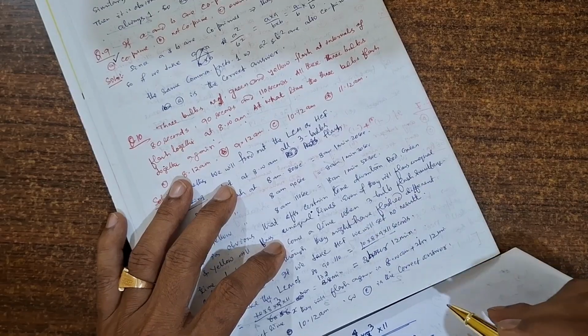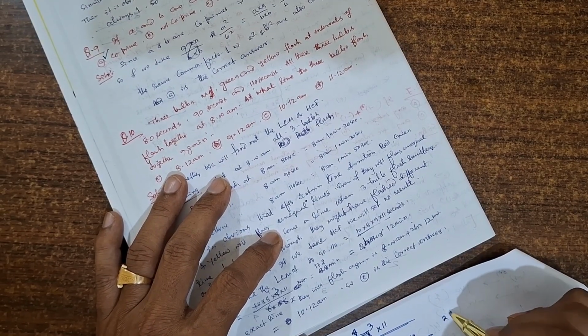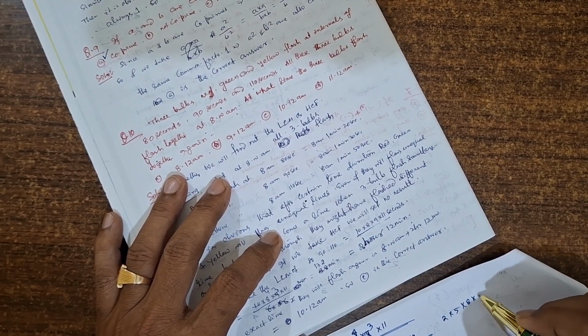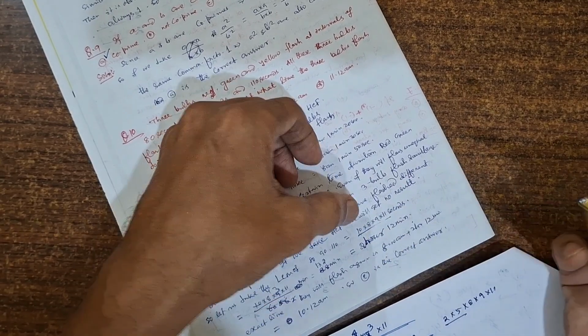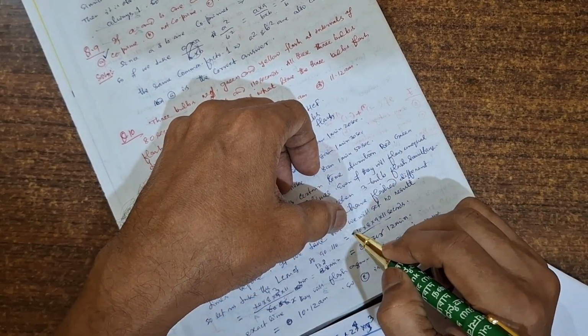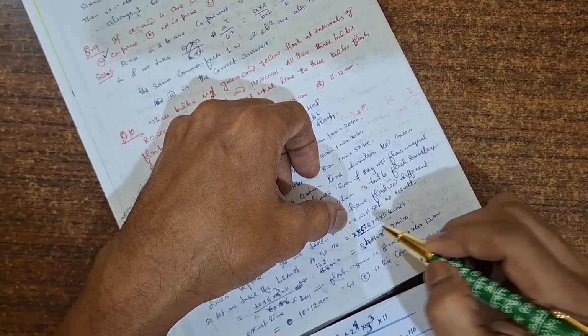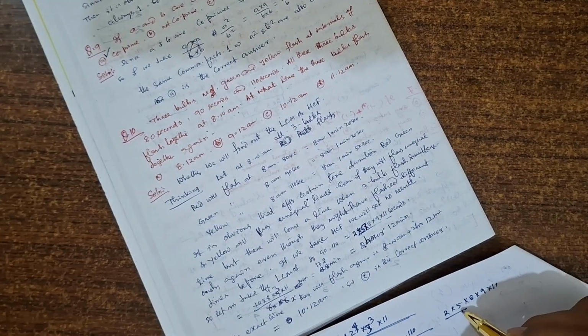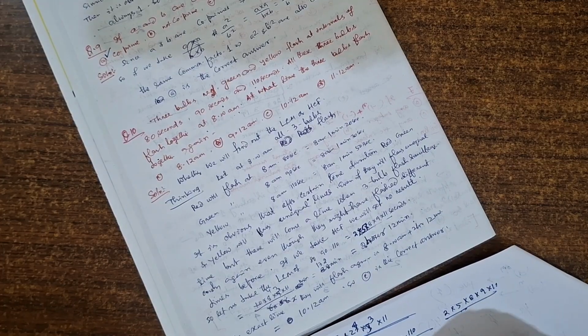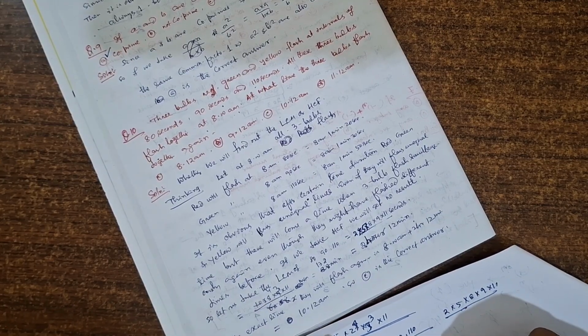So now the prime factorization is 2 into 5 into 8 into 9 into 11. 2 into 5 is written as 10 directly. So this is the LCM.